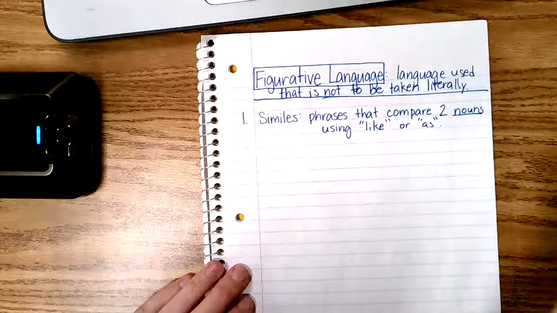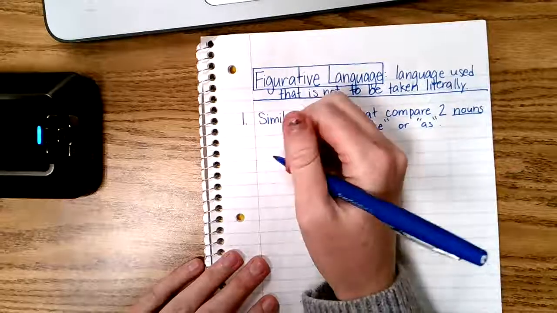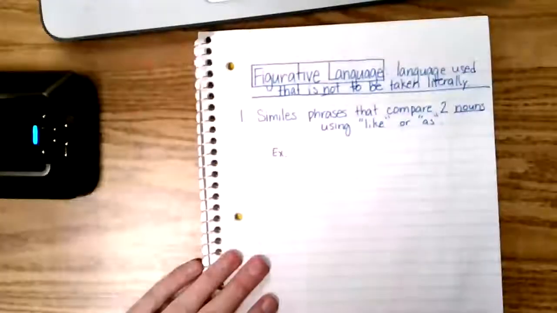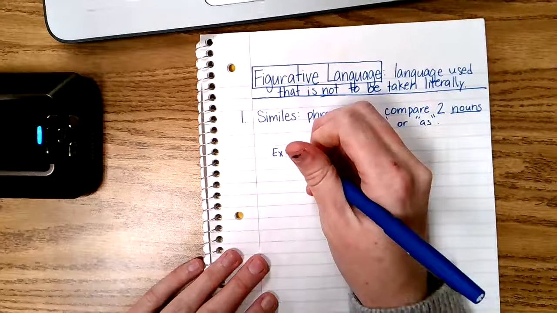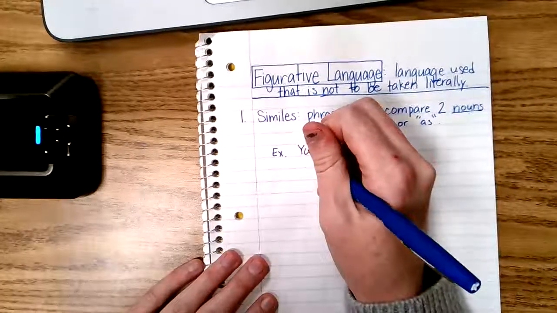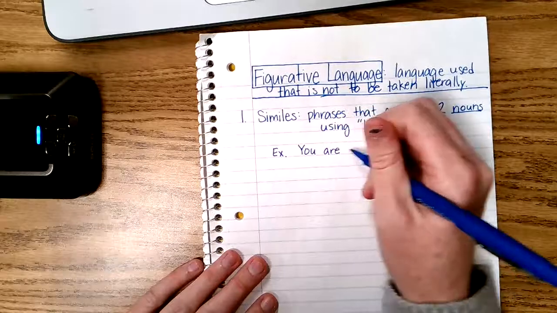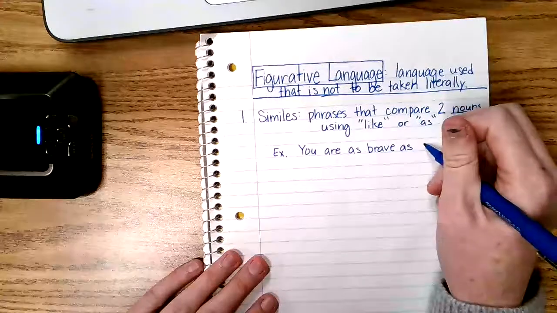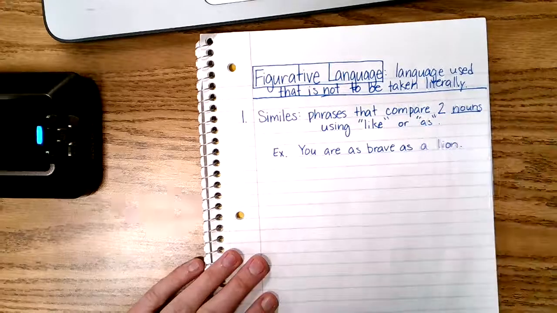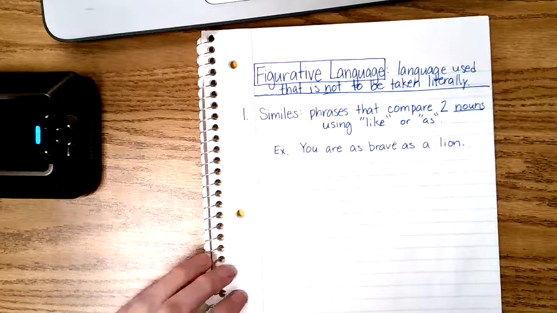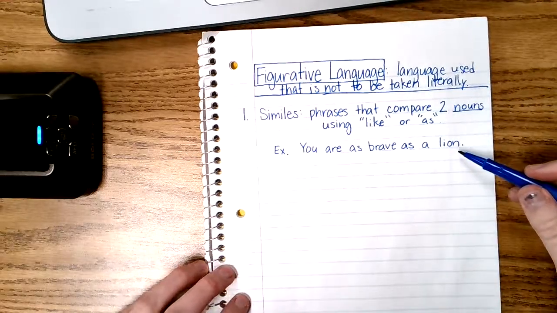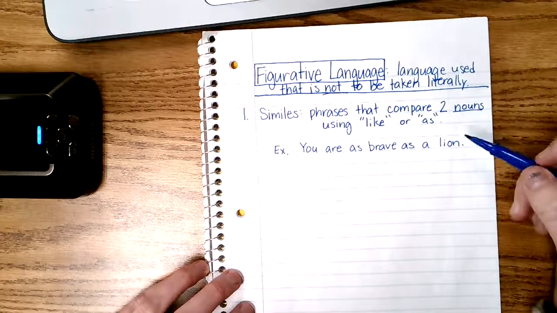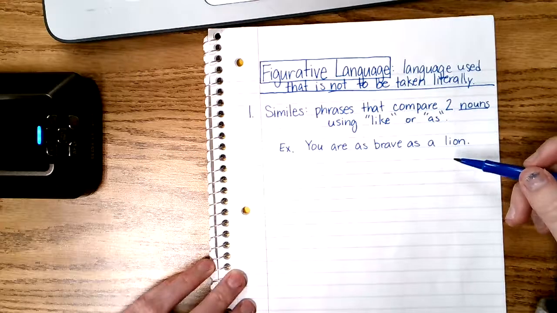Some examples of similes, we'll work with more in just a little bit, but an example of a simile is, let's write down EX, for example: you are as brave as a lion. This is a phrase that people actually do use a little bit because lions in stories are always known as the brave ones, which is why in Wizard of Oz, it was kind of ironic that that lion was not brave.